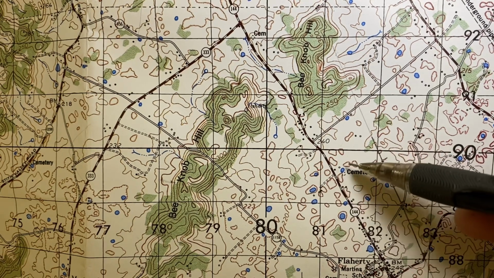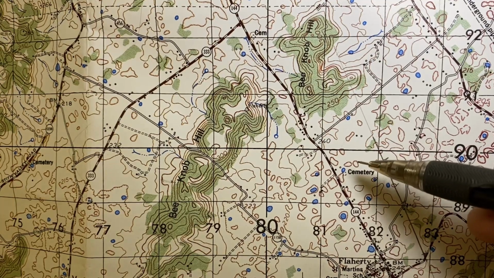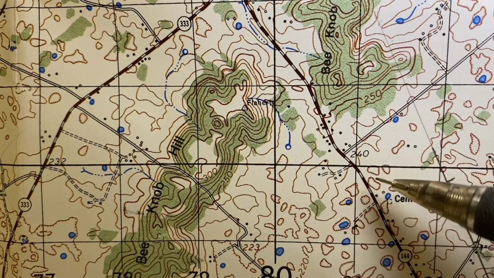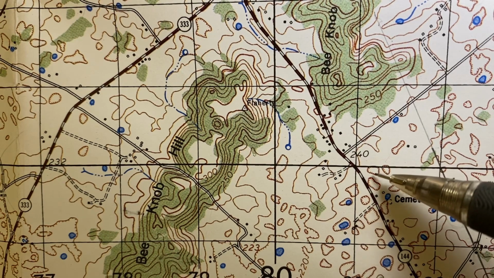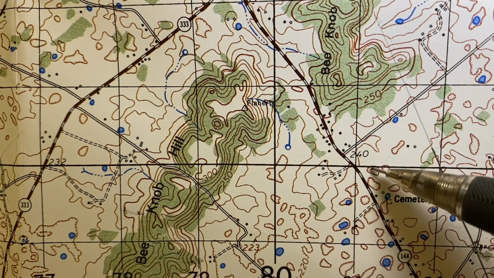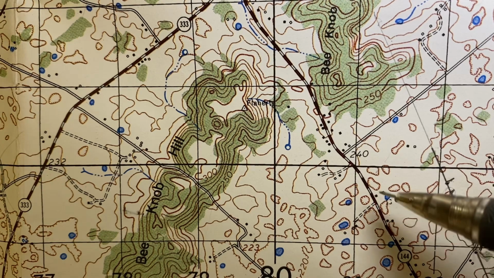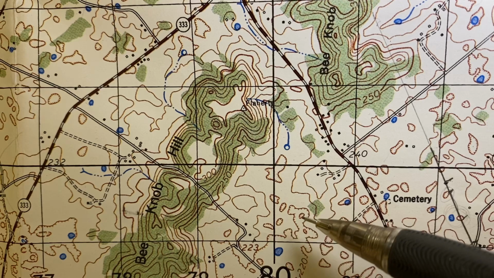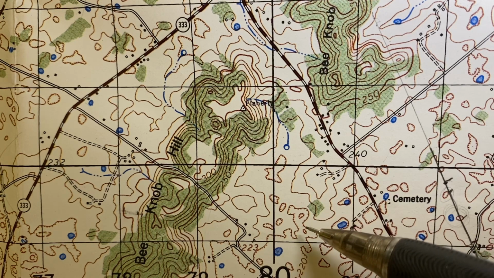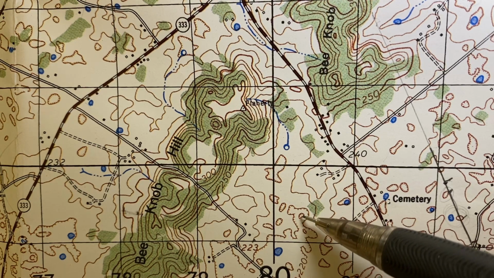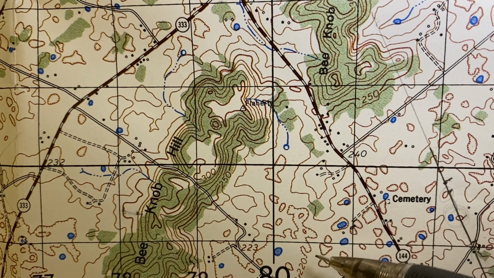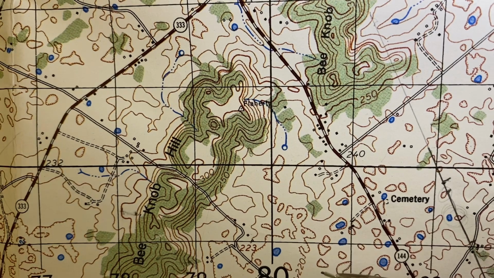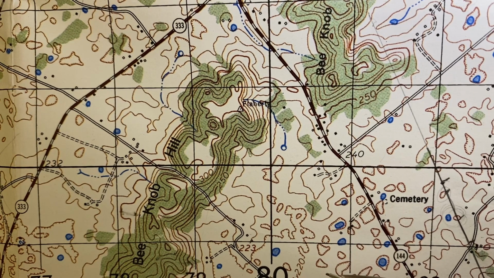So in this instance here, let me get you closer. You can see the tick marks here are pointing inward. So this tells me it's a depression. And if you look down here, this is even better. You have a depression, and then you have a depression inside a depression. All right. So the minor terrain features are draws, spurs, and cliffs.